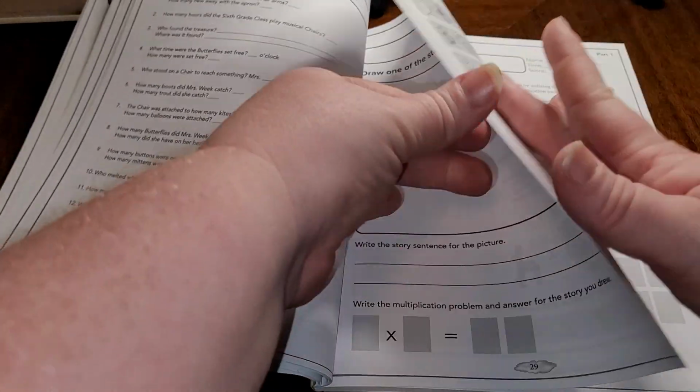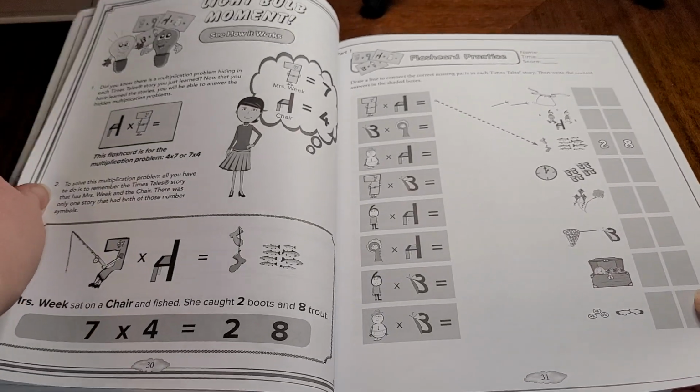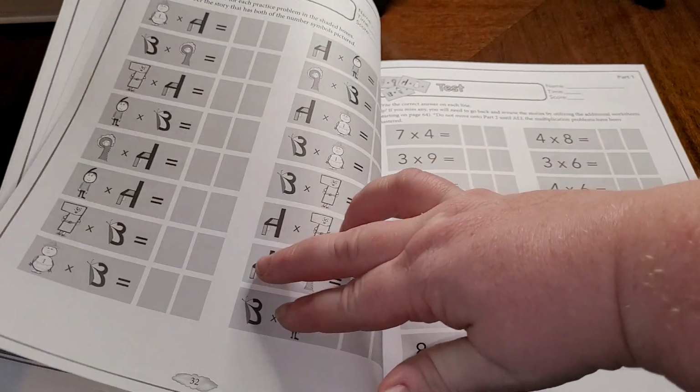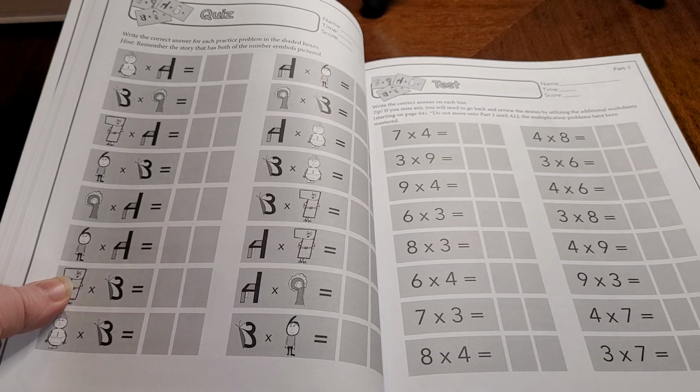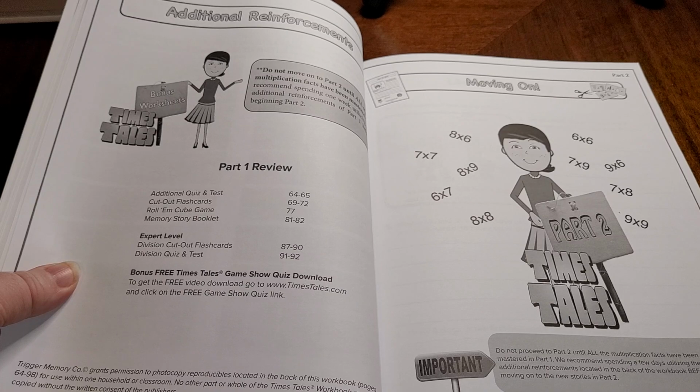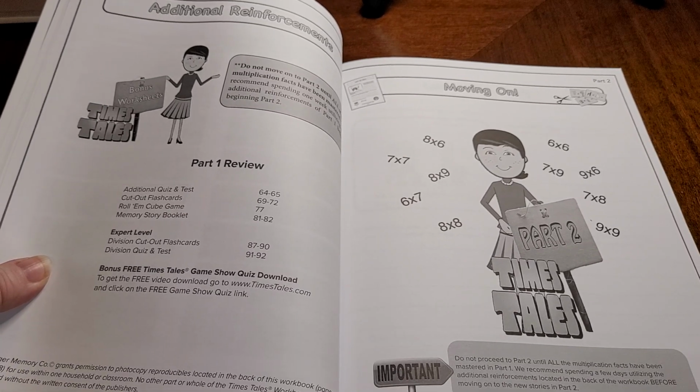So then in part 1, before you continue on to part 2, there's some flashcard practice here. There's a little quiz, a little test. And when your child is ready, they can move on to part 2.